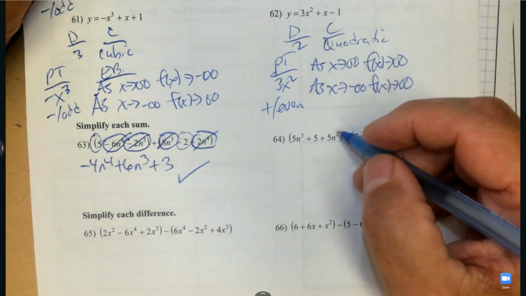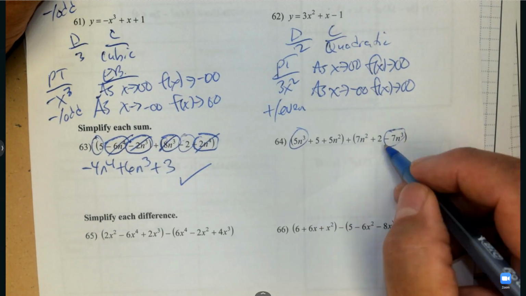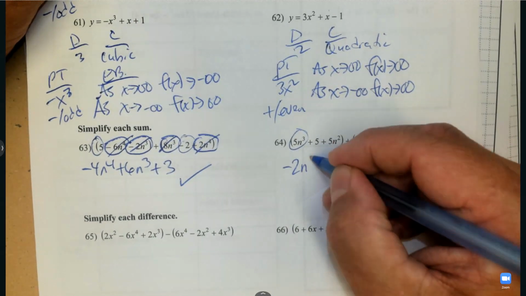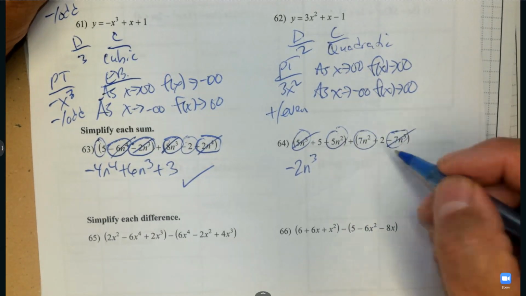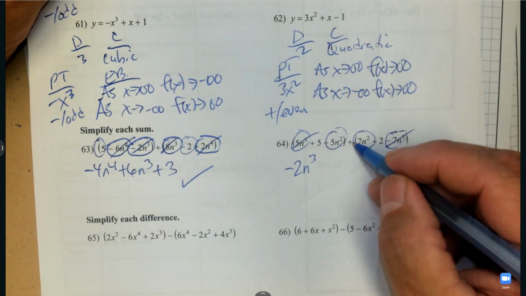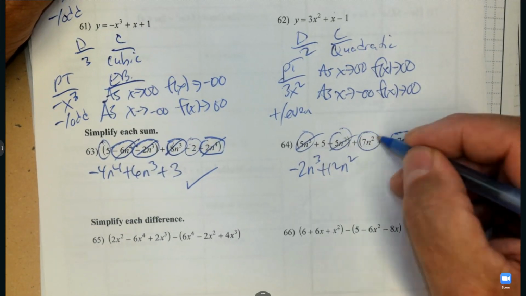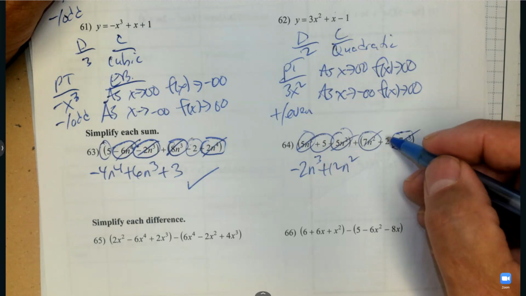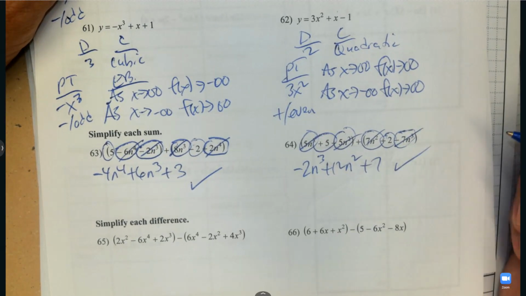Some more adding. Find the one with the biggest exponent and the one that matches it and combine them together. 5 take away 7. The next one and the next one with the biggest exponent. So 5 plus 7. And then 5 plus 2. That's 7. Done.